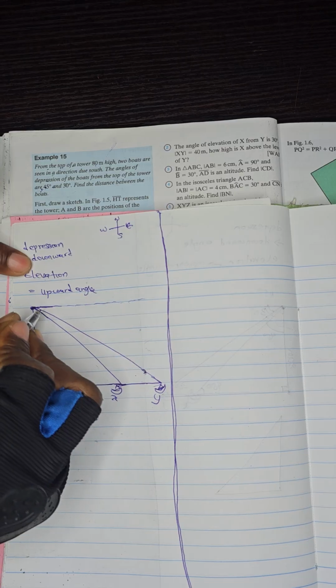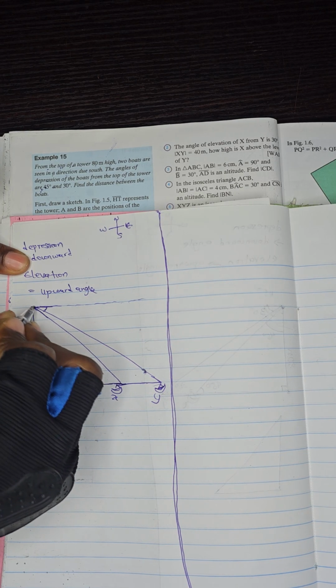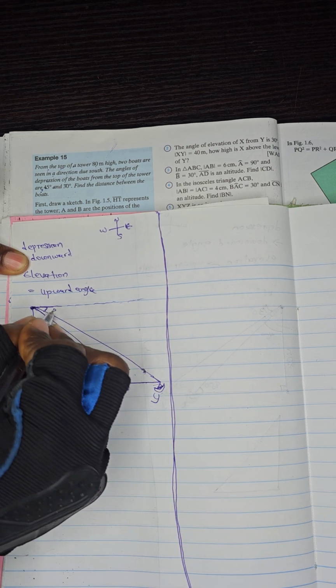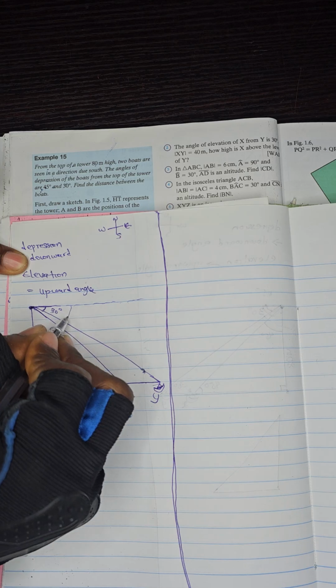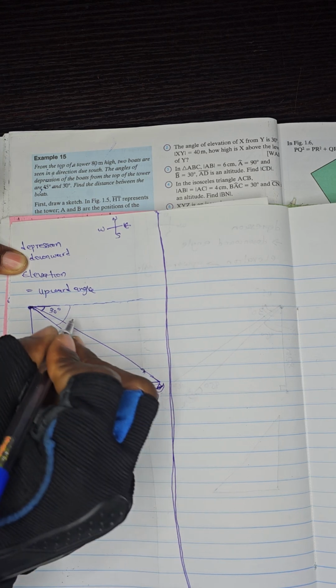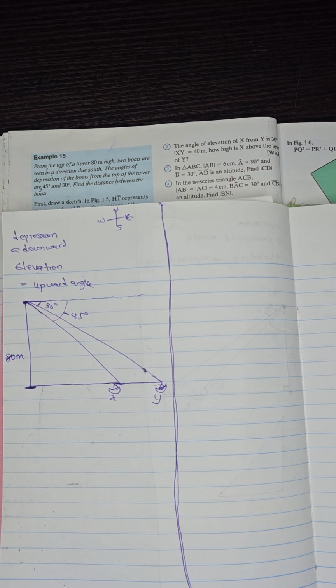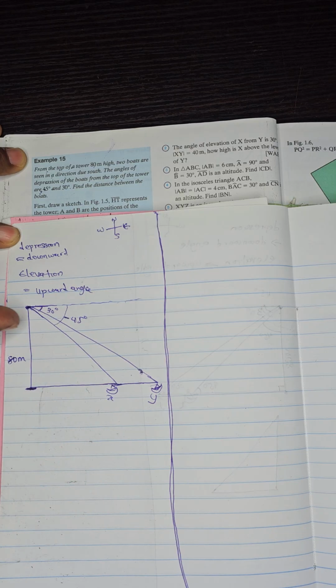So the 30 degrees will be in this first one. Take note. Like from your straight line sighting downward, this is 30 degrees. While the same thing applies for the second one, this angle here. From your straight line sighting, this is 45 degrees. I hope it's clear, because these are some little mistakes we make. Some people will go and take it from here and they will fail it.